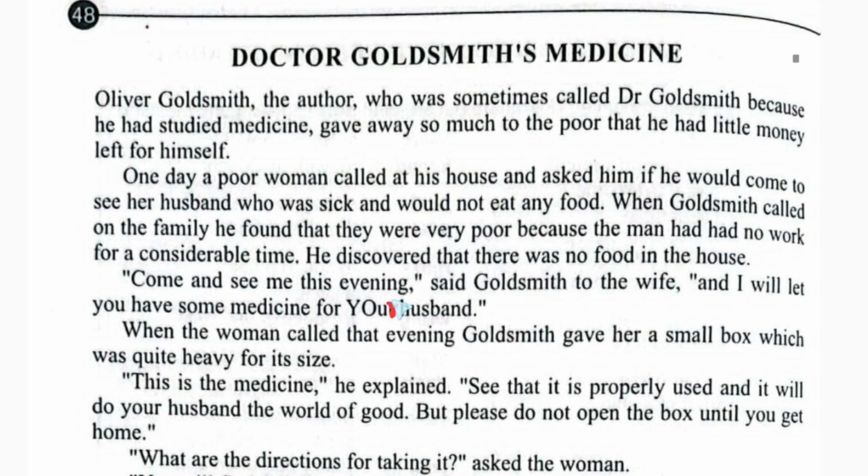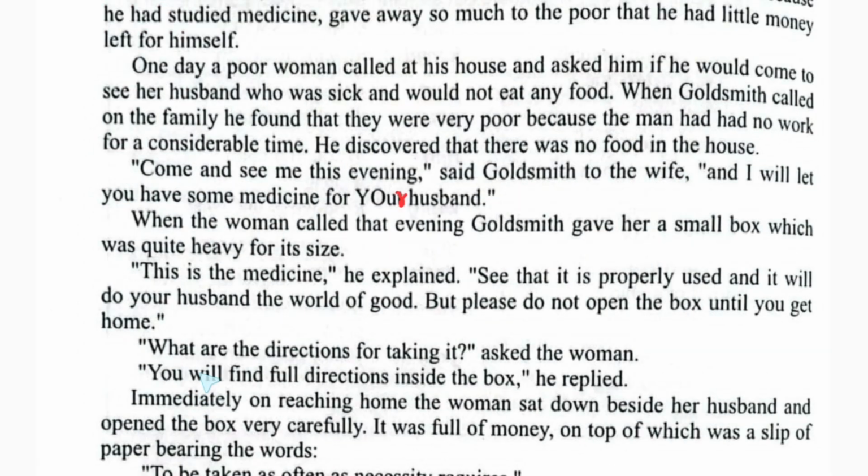"Come and see me this evening," said Goldsmith to the wife, "and I will let you have some medicine for your husband." When the woman called that evening, Goldsmith gave her a small box which was quite heavy for its size. "This is the medicine," he explained. "See that it is properly used and it will do your husband the world of good. But please do not open the box until you get home." "What are the directions for taking it?" asked the woman. "You will find full directions inside the box," he replied.